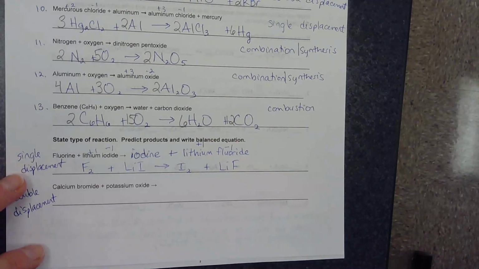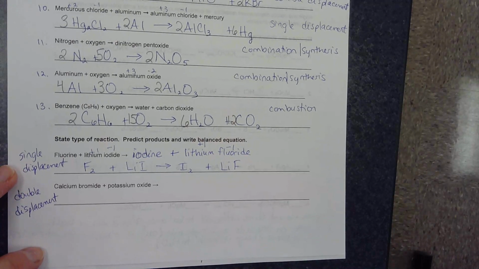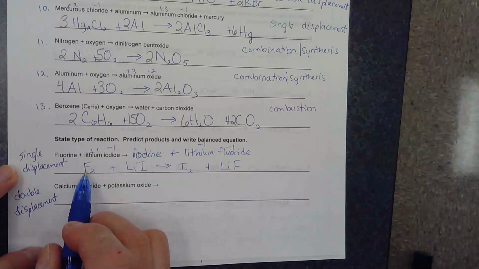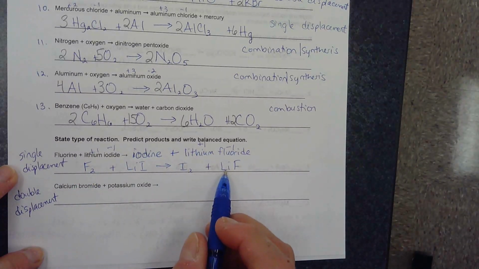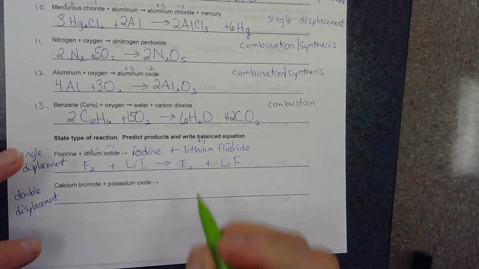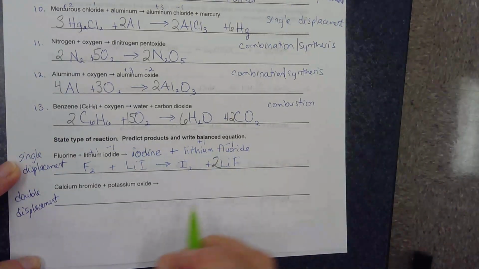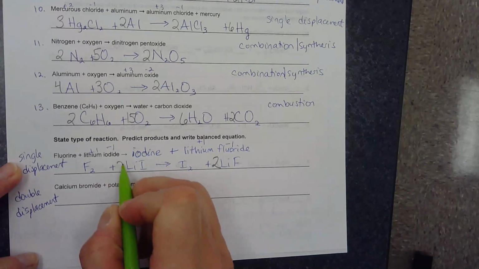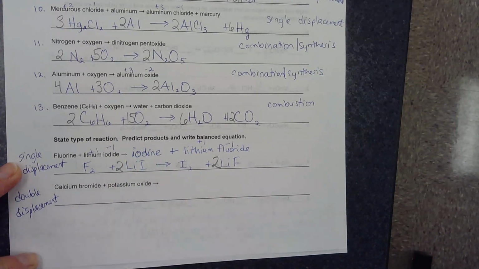Now, we're still not done. What do we have to do now? Balance it. So how many fluorines do we have? 2. What do we have on the right? 1. So what do we put on the right? A 2. So put a 2 here. So that made 2 Li's. What do we put here? 2. That made 2 I's and 2 I's. Is that balanced?